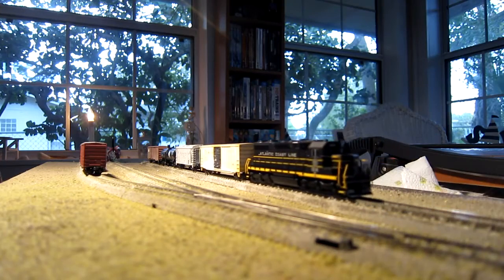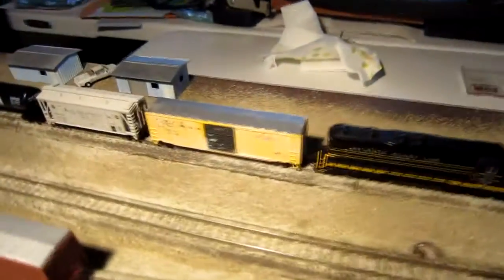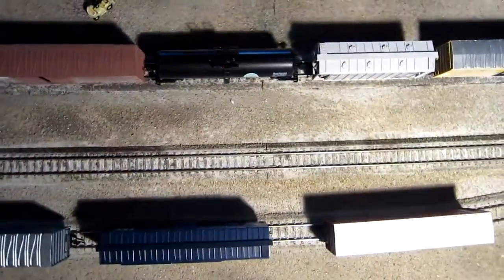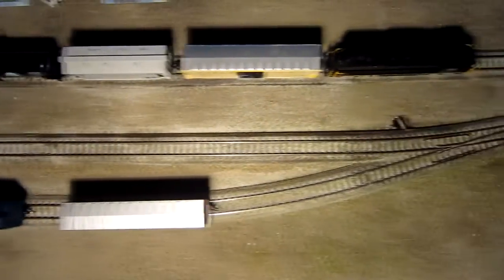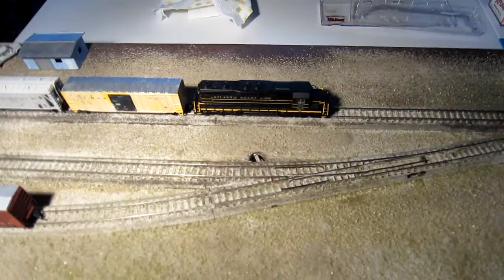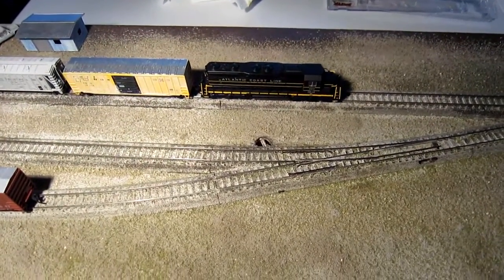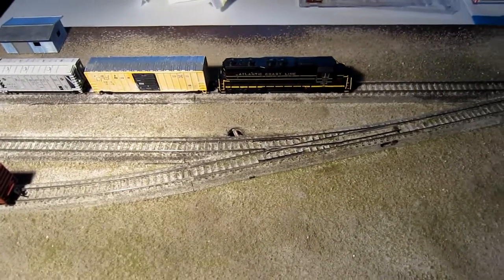So here we have it, a completed blocked out train. The brown box, tanker car, hopper, and then towards the front of the train, the yellow rail box to be delivered to the first industry.